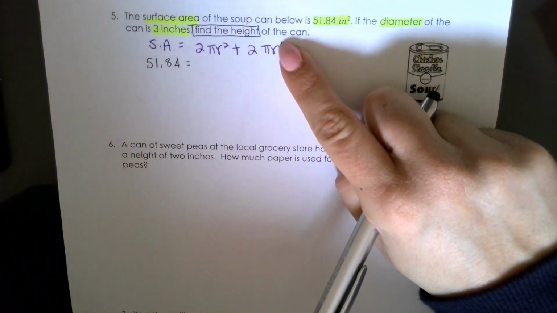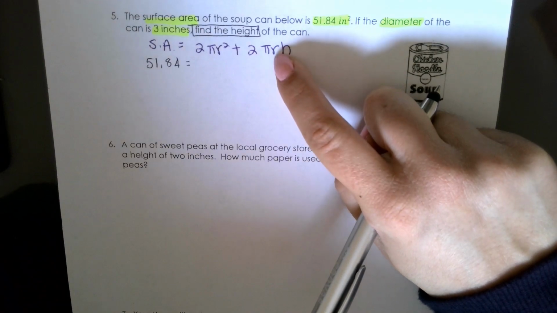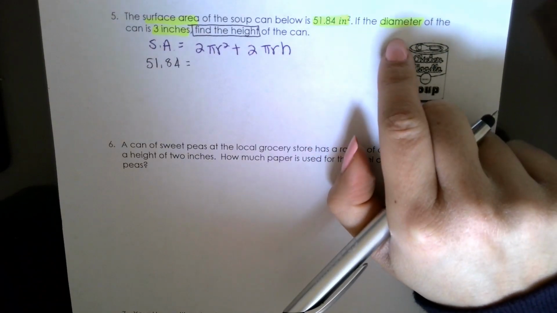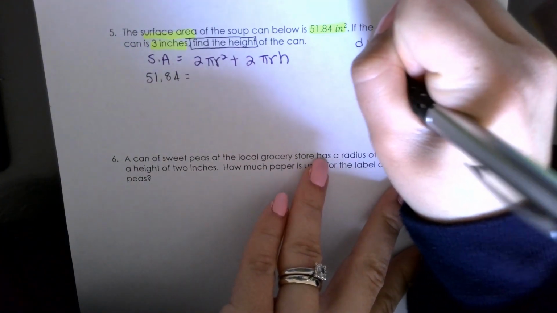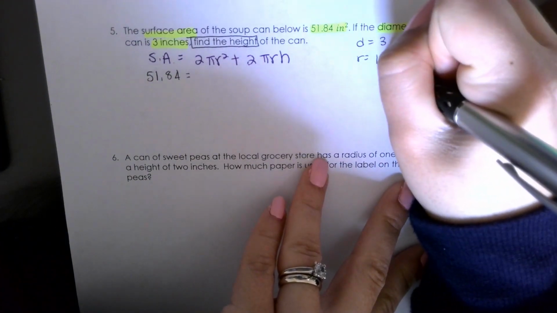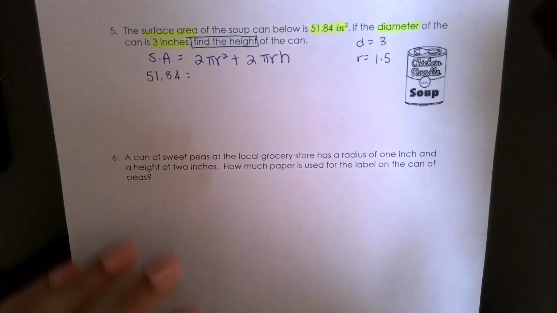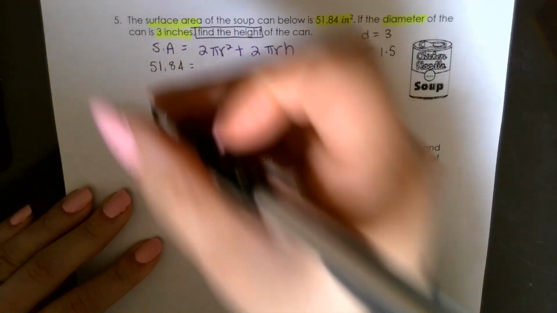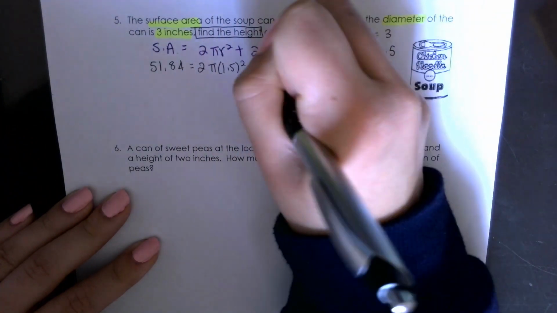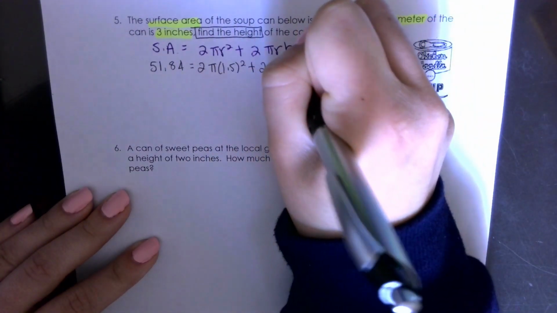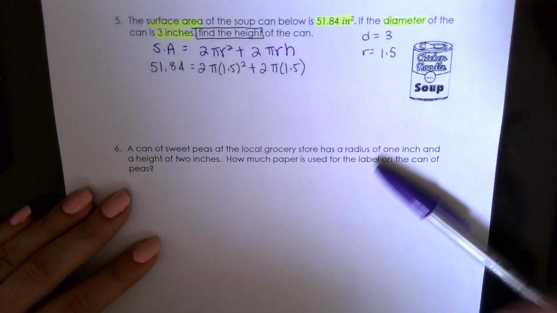So h is the only thing I can't plug in. So r, I need my radius. I don't have radius, I have a diameter. So if my diameter is 3, to find the radius, I need half of that, which is going to be 1.5. And now we're going to go ahead and plug it in. So I have 2 pi, my radius is 1.5 squared, plus 2 pi times 1.5, and h is what I'm looking for.